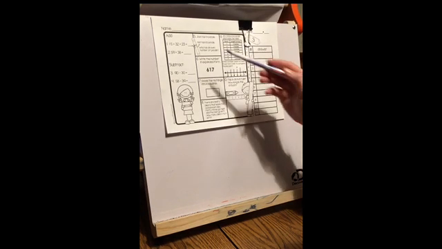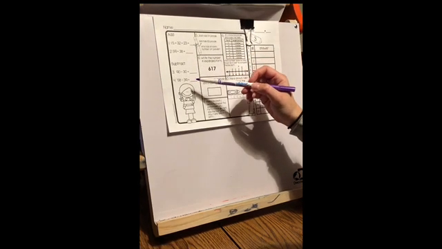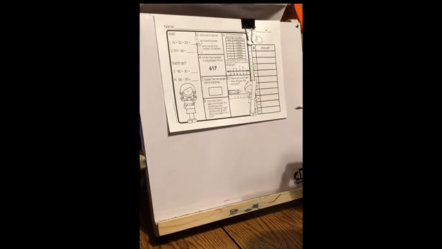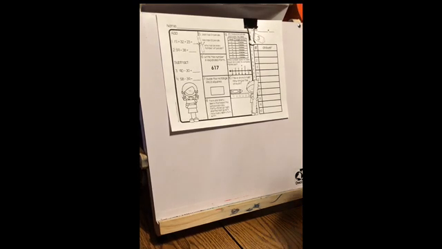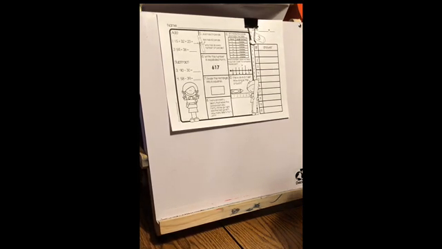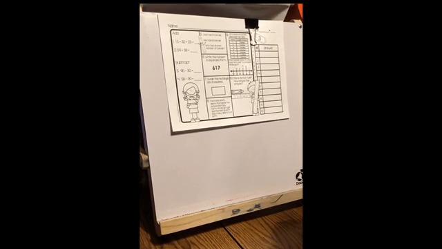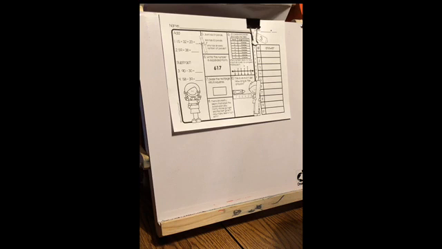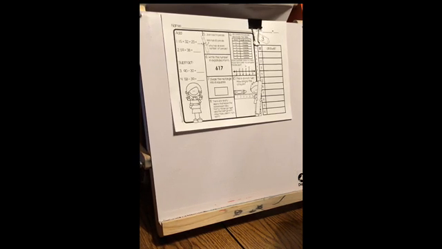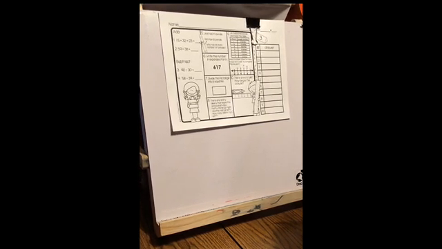So once again, 1, 2, 3, and 4, you are either going to add or subtract. So let's go ahead and take a look at number 5. Number 5 says Josh has 54 pencils. Ken has 63 pencils. Who has an even number of pencils?